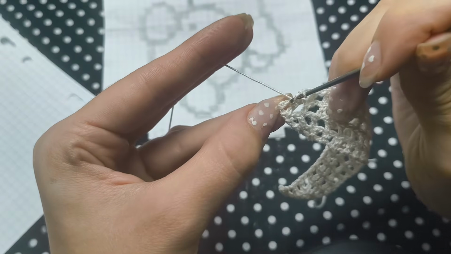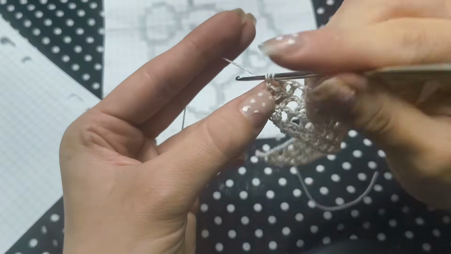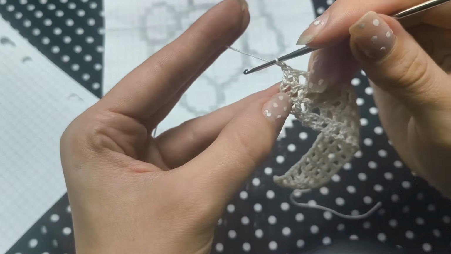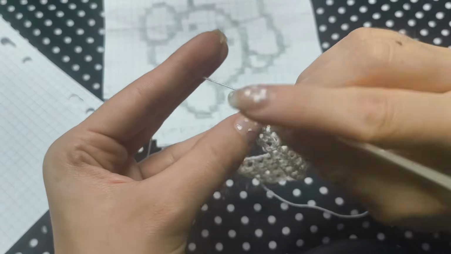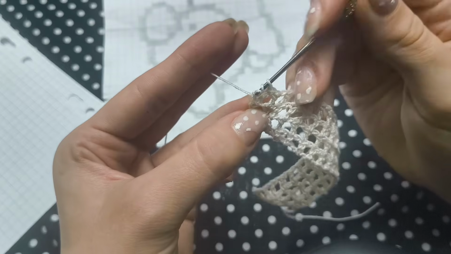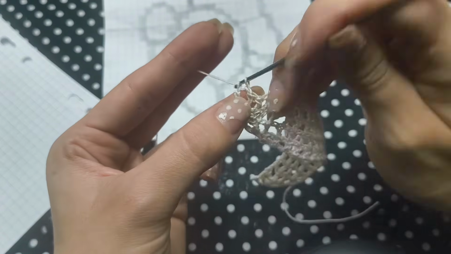So I don't do it here, I do it in this one, then I chain 1, yarn over 2 times, and I do the treble crochet in the same chain space that I placed my DC.